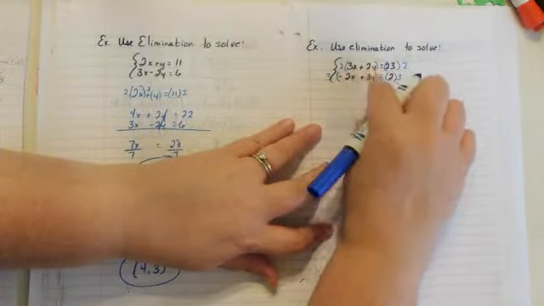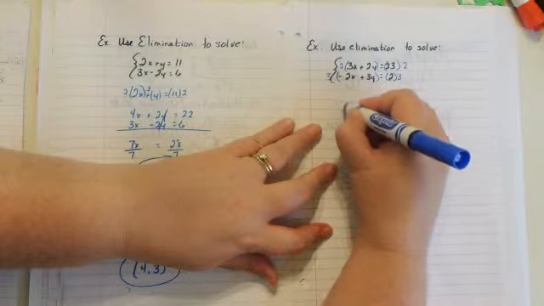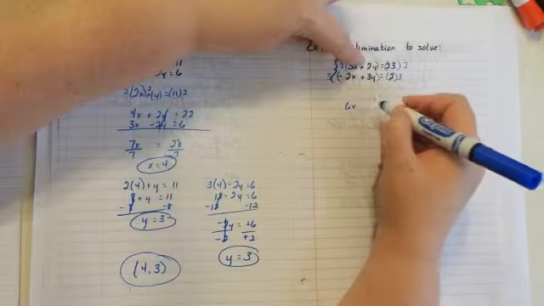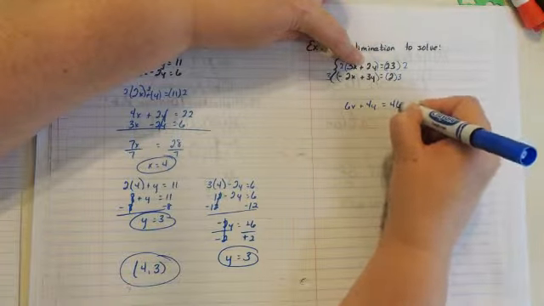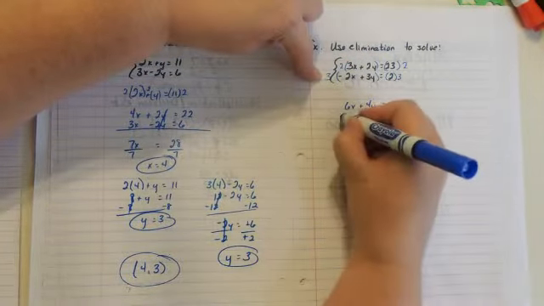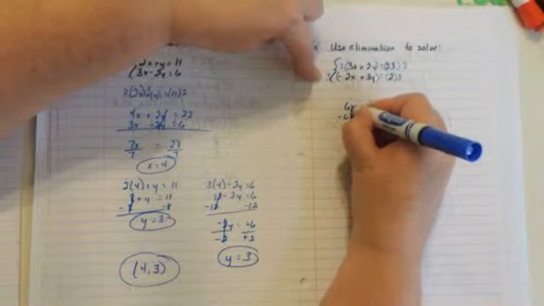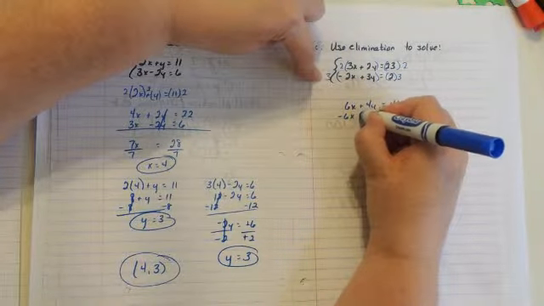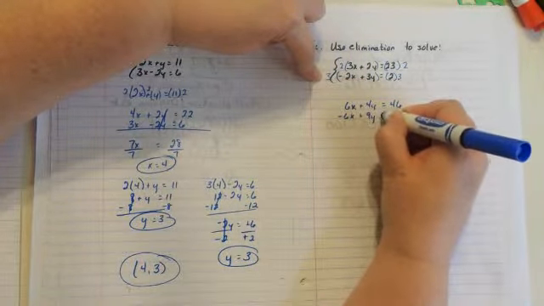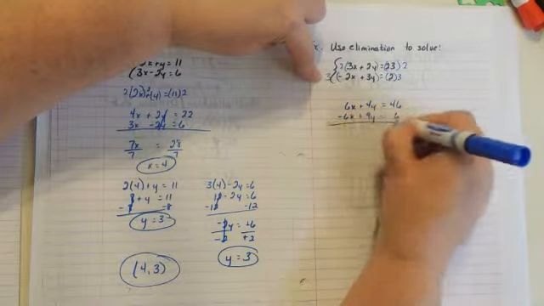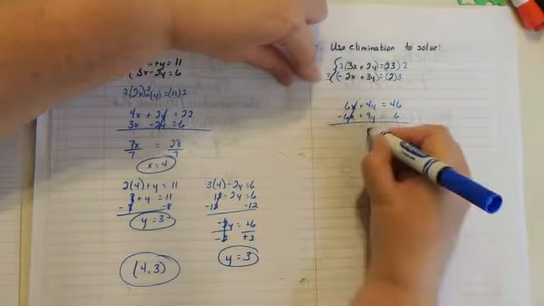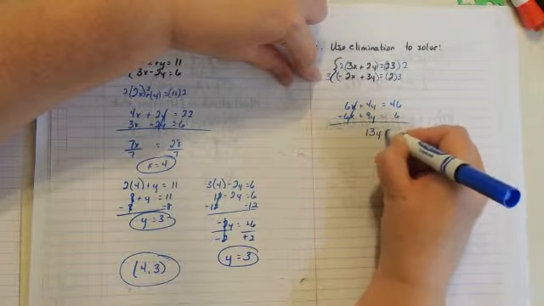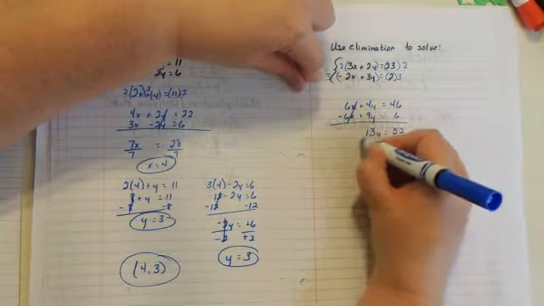Using the distributive property, we have 6x plus 4y equals 46. And we have negative 6x plus 9y equals 6. Now we can add these together. The x's cancel, and we're left with 13y equals 52.